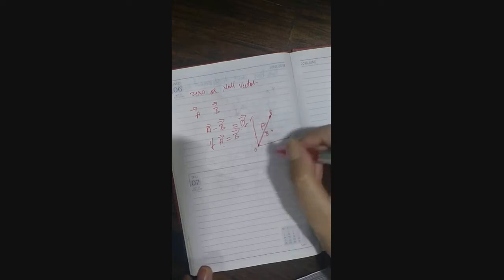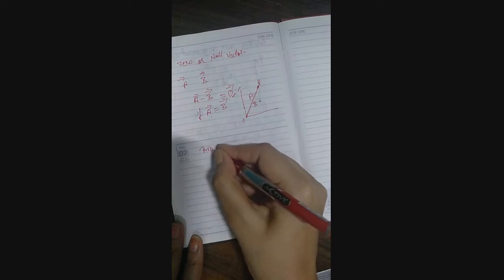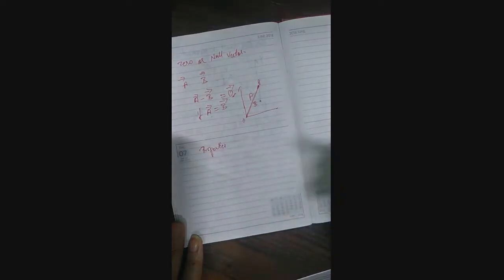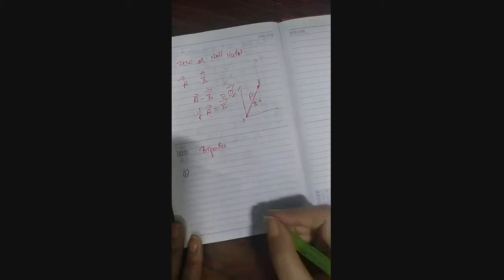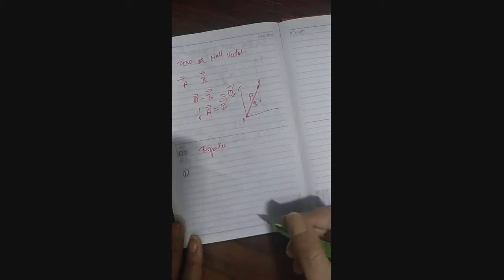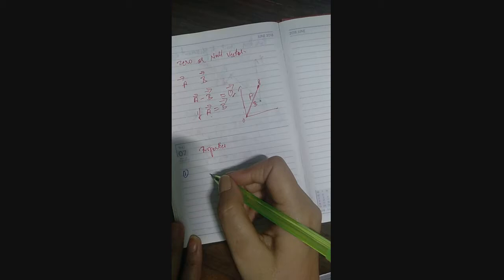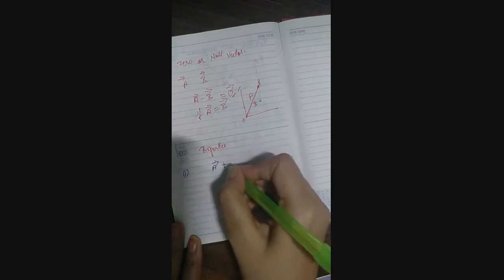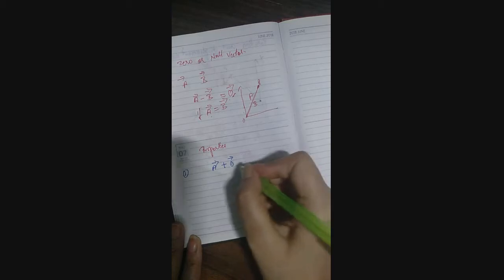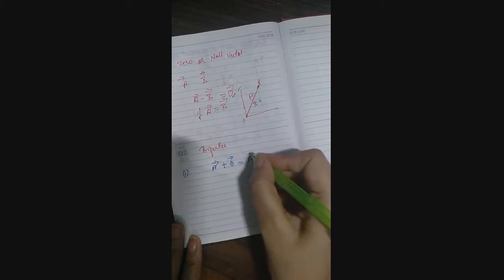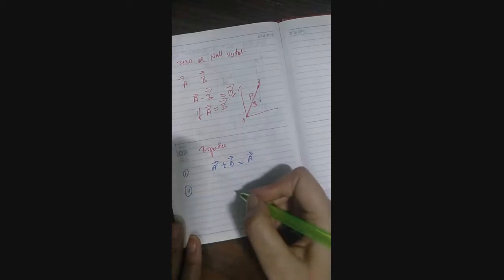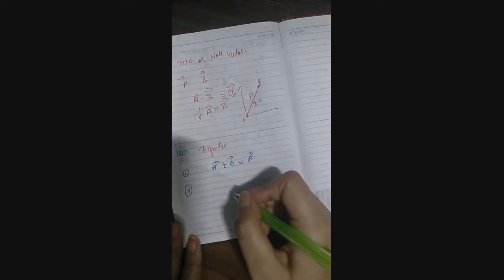Now the properties of the null vector. Number 1, the sum of a finite vector A and a zero vector is the finite vector. Suppose there is a vector A plus a zero or null vector. What we get? The finite vector. Number 2, the multiplication of a zero vector by a finite number.